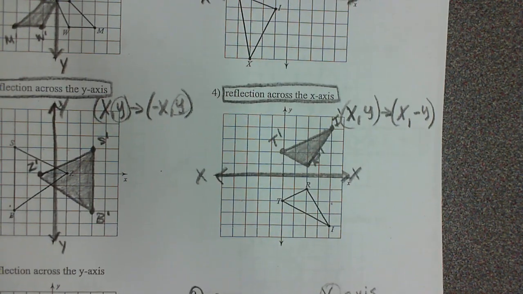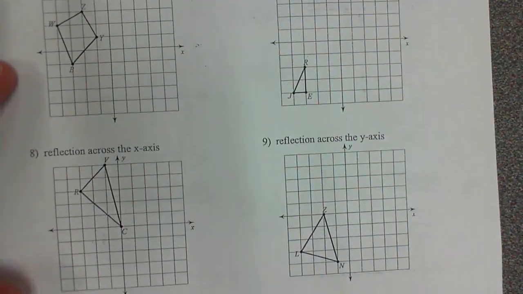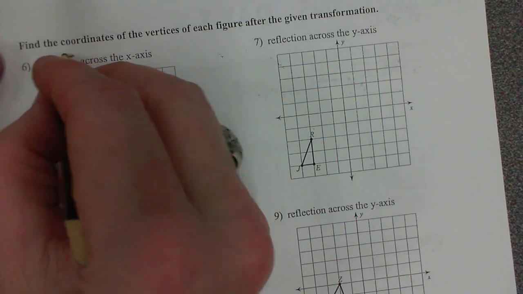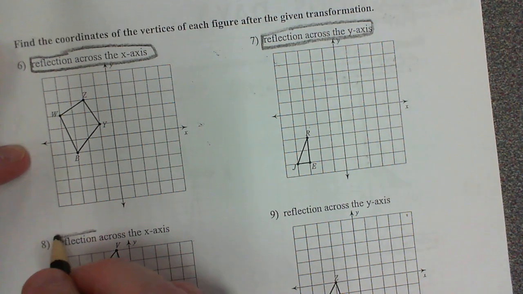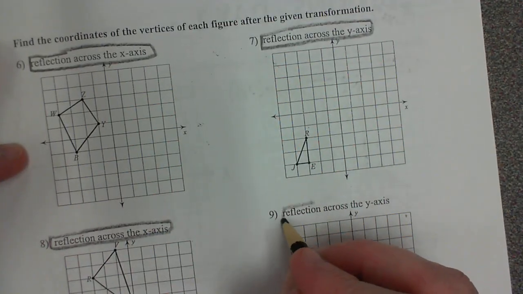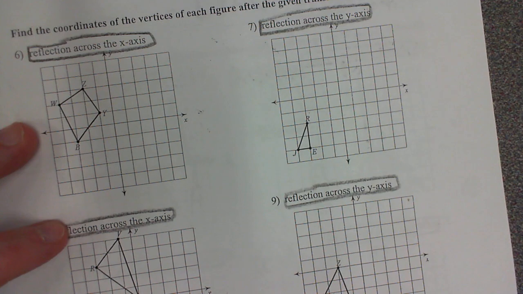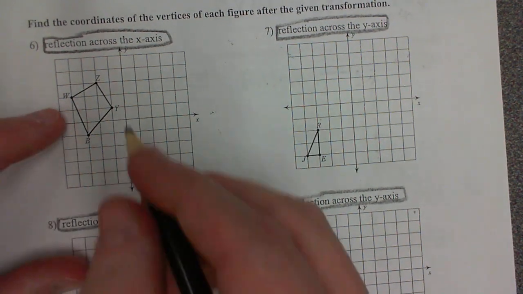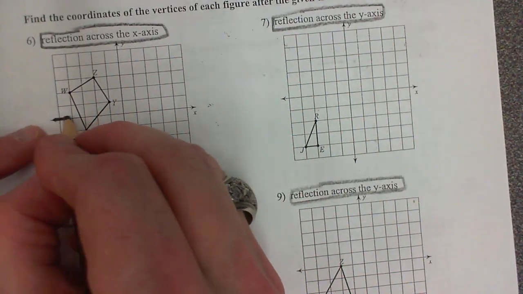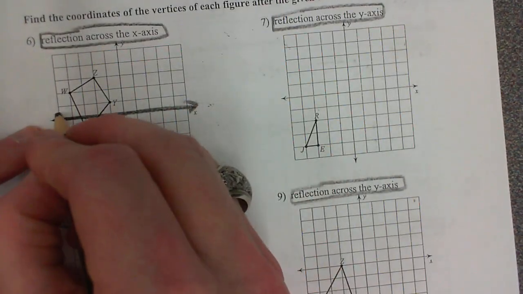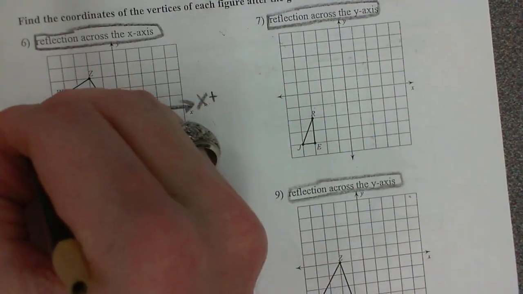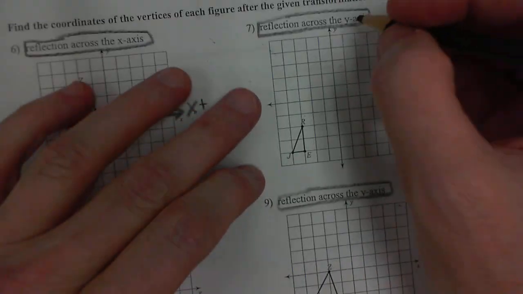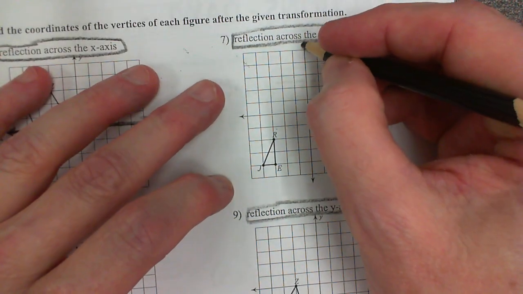Number 4. All right, if I turn the page, again, you're going to box the words to tell you what's happening. Not just a reflection across which axis. And for each one, I want you to bold. This is across the x-axis. Bold the x-axis. This is x plus, this is x minus. Okay? This is across the y-axis. We're going to bold the y-axis.